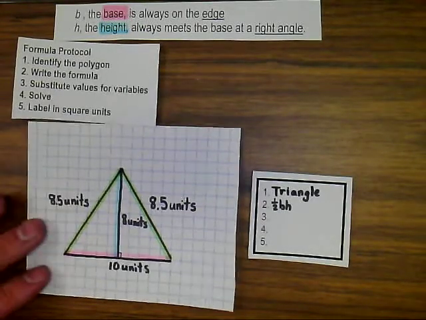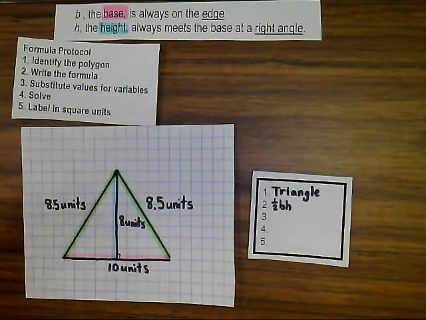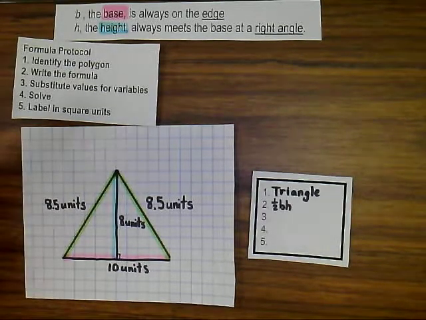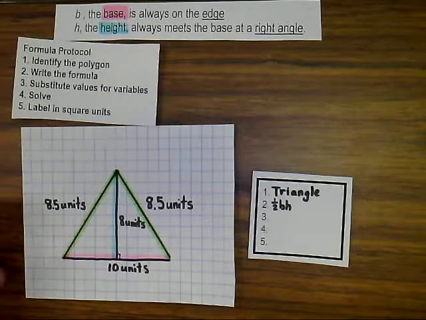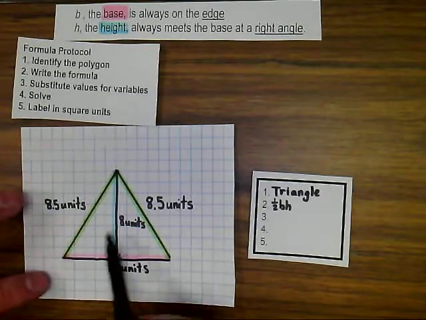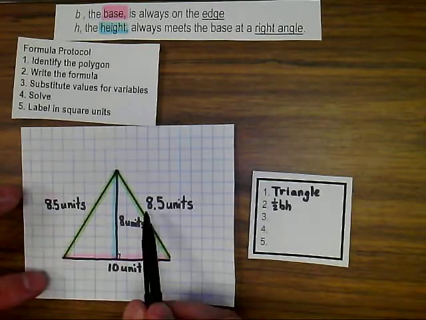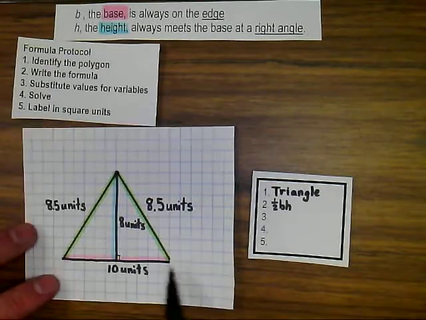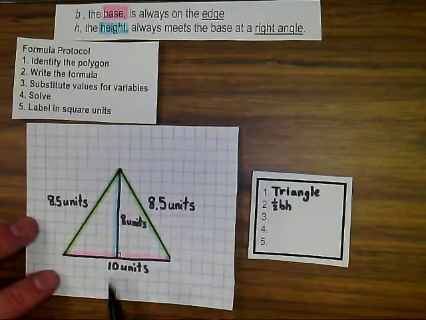I've obviously helped out quite a bit by color coding it, but we're going to go by the same rules. The base is always on the edge. The height always meets the base at a right angle. So truly, if I'd had a measurement at a right angle with one of these green lines, I could have used the green line as my base. But since my only labeled measure that is perpendicular, or at a right angle, to my base is the 8, I'm going to have to go with my base of 10 and my height of 8.